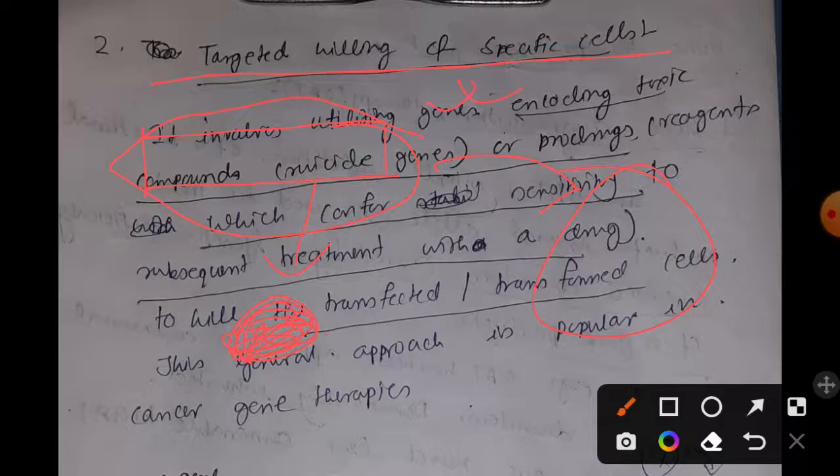There are various kinds of transformed or transfected cells, which are commonly known as cancerous cells. Are they good for our normal health? No. That is why we are using the destructive property of this gene to destroy those cancerous cells.